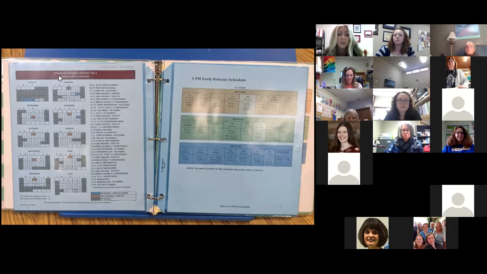And these are older pictures. This is from last year. But I also include our district calendar. And then I also have schedules for early release days. For any time that we get out early, our schedules are really, really different and jumbled up. So I provide these for staff as well.